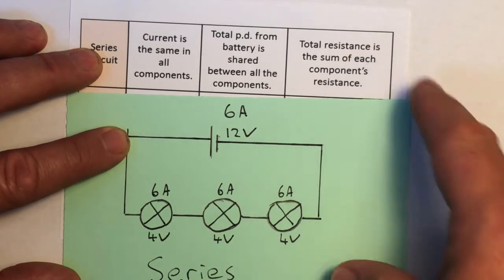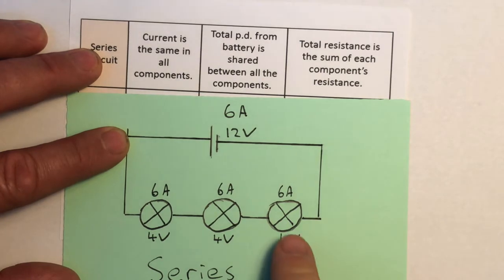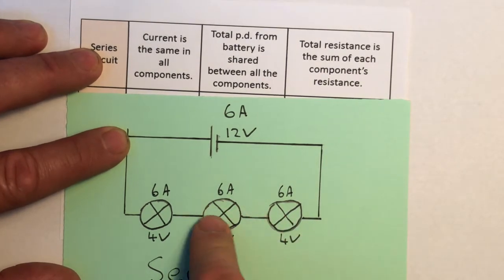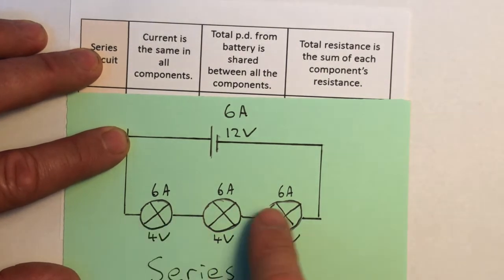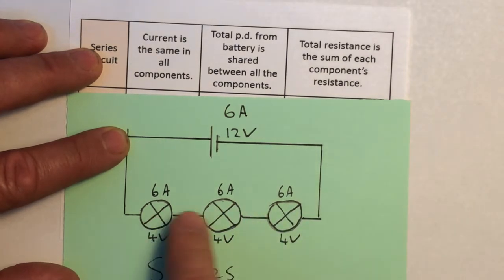The resistance is you add up the components. So whatever the resistance in there is, and there is, what you do is you add them up. So if that's 2 ohms, 2 ohms and 1 ohm, the total resistance will be 2, 4, 5 ohms.